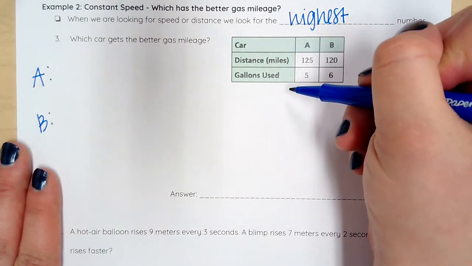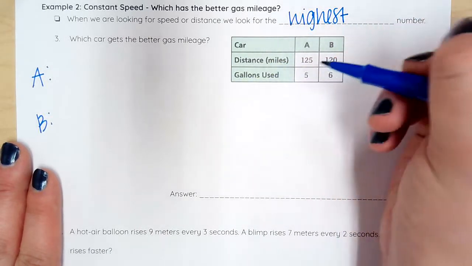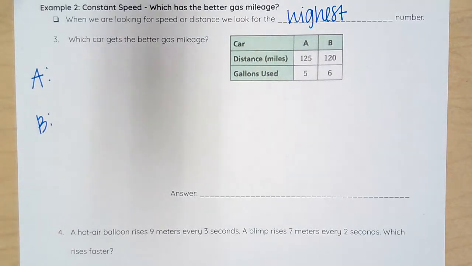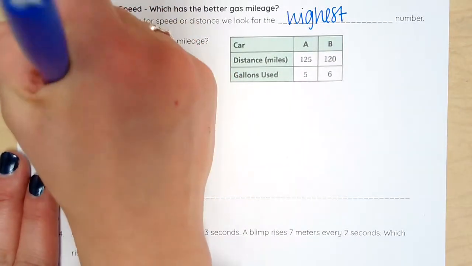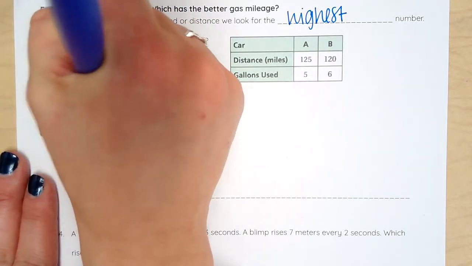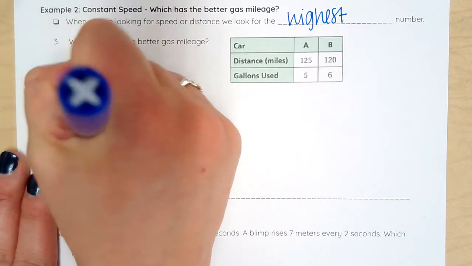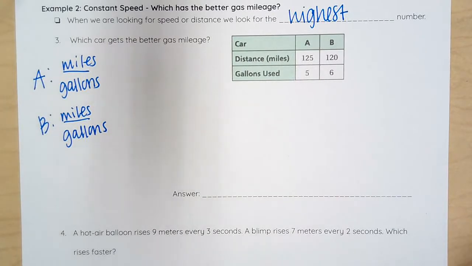Miles to gallons. I want to know how far I can get on 1 gallon. So my word ratio will be what? Miles to gallons. After I set up my word ratio, what do I need to do next? I set up my rate.